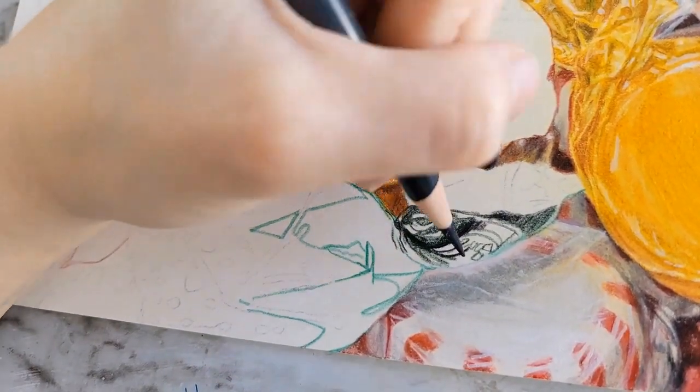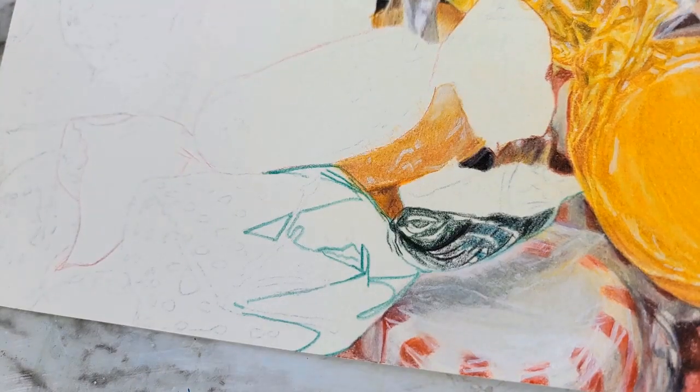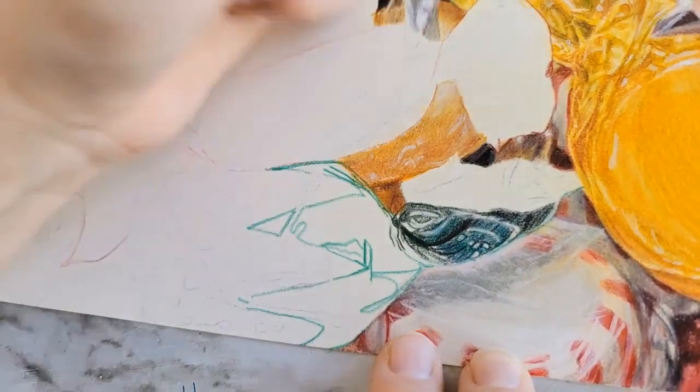And I am working on hot press watercolor paper. It's Arches Hot Press, and I find it takes a lot of layers with colored pencil.